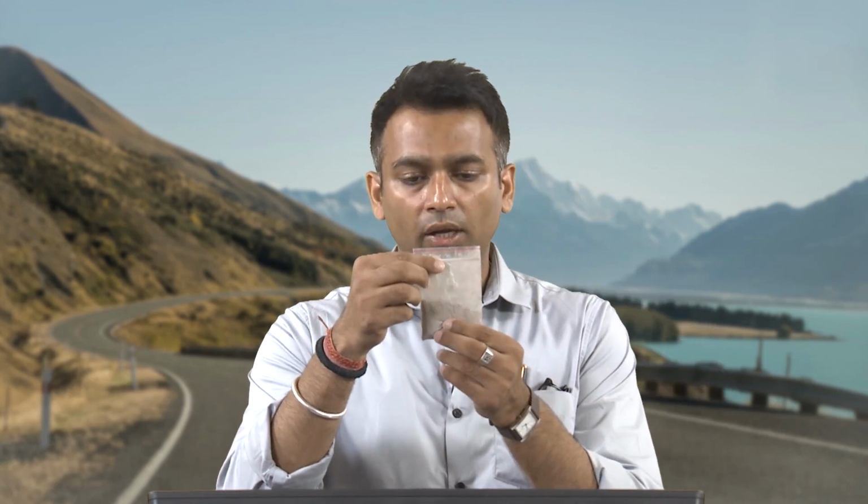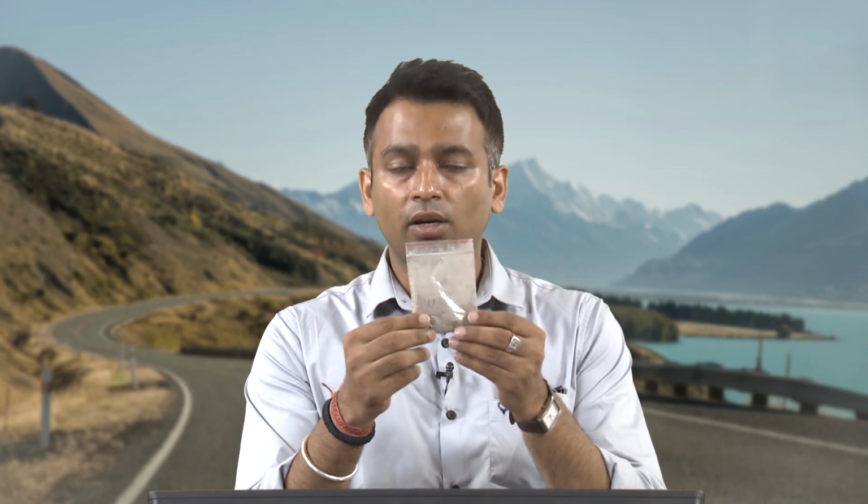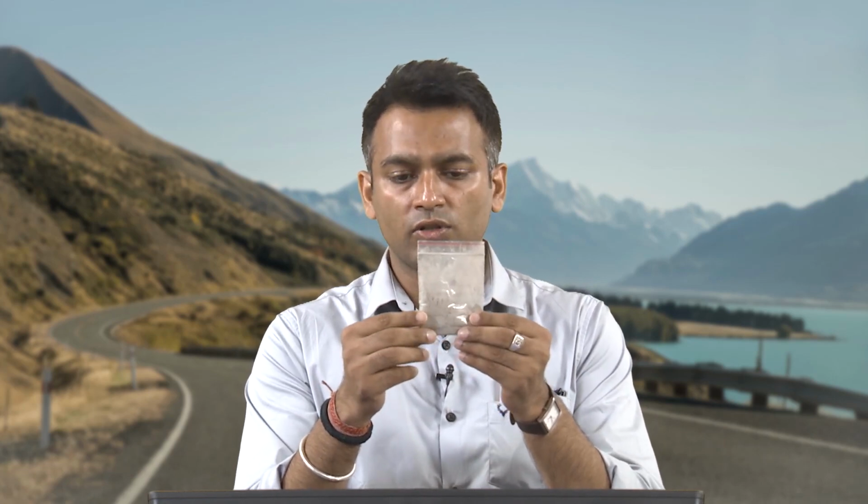Now, let us discuss Portland slag cement. Okay, before going to Portland slag cement, let me show you how fly ash looks. So, again it is a very fine material just like cement, but the color is lighter in comparison to what we see for cement.